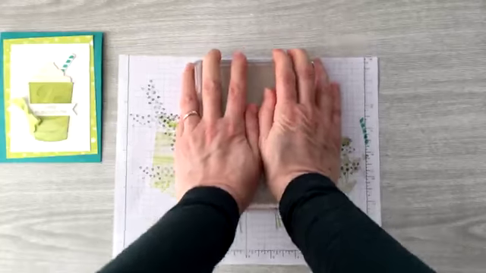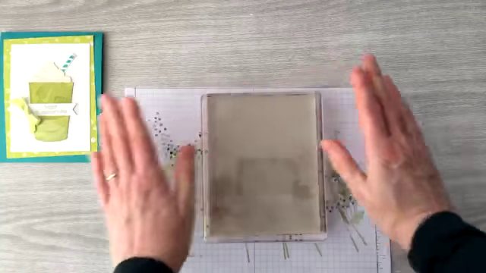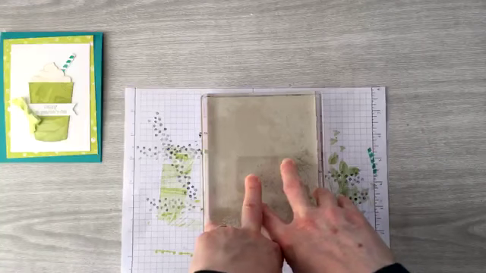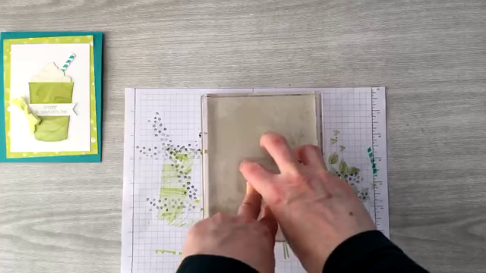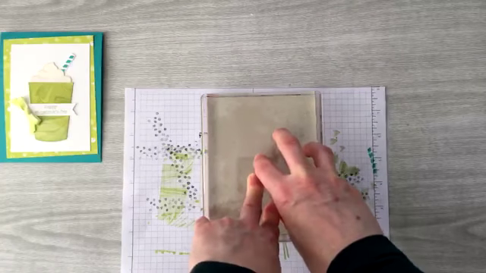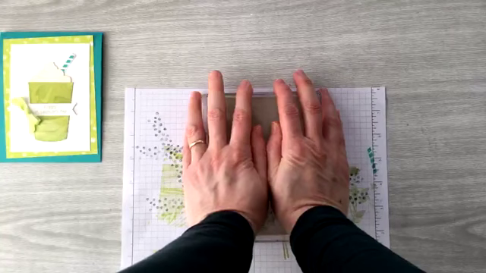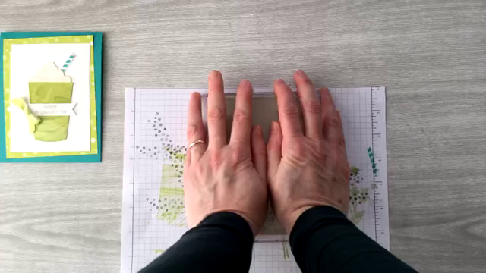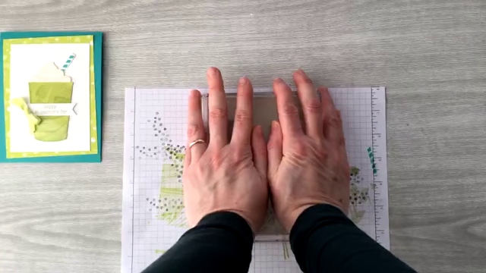Stamp that down. When you're stamping a big background stamp, you're going to take a little bit extra time because of the size. Sometimes it has a harder time making contact with the cardstock. So leave it on there for a while. Give it some pressure. You're going to have to put a little bit of weight into it, and I wiggle it a little bit from side to side and from top to bottom just to get it to have contact.